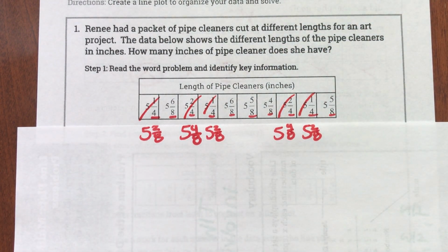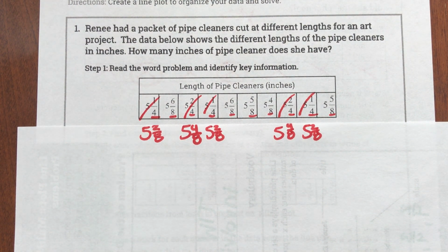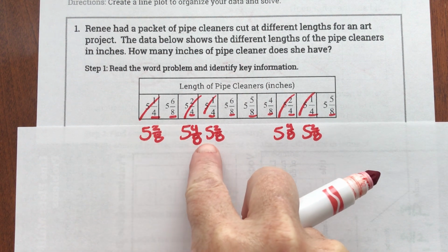Okay, so now that they all have common denominators, I am ready to make my line plot. And before I do that, remember I'm going to circle my largest and I'm going to circle my smallest so I know where I need to start. So it looks to me like my largest, well, they're all 5s.